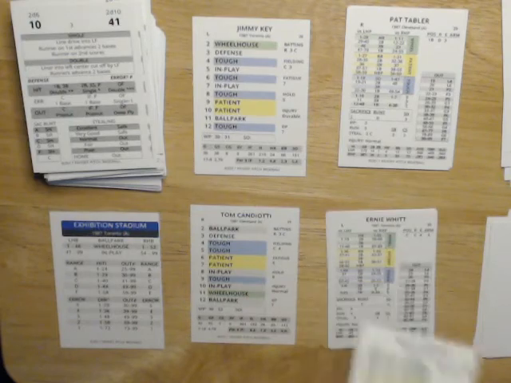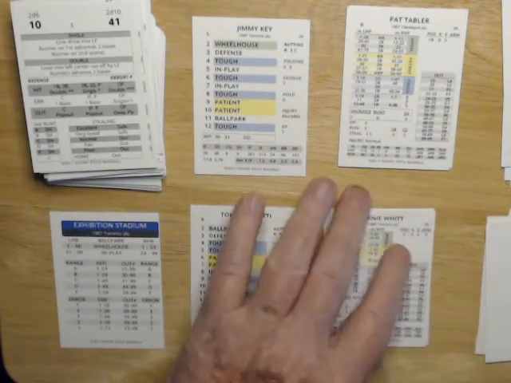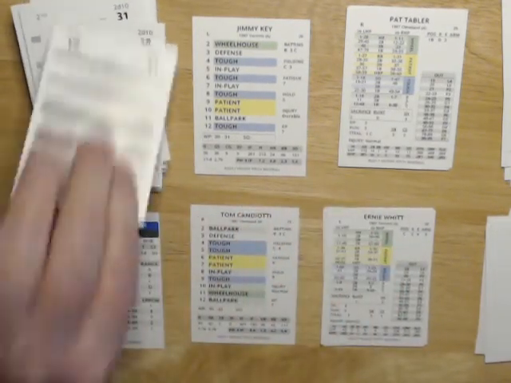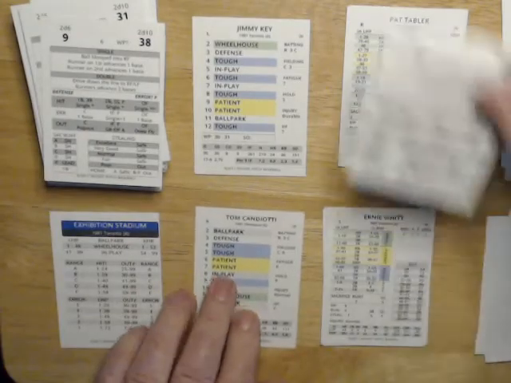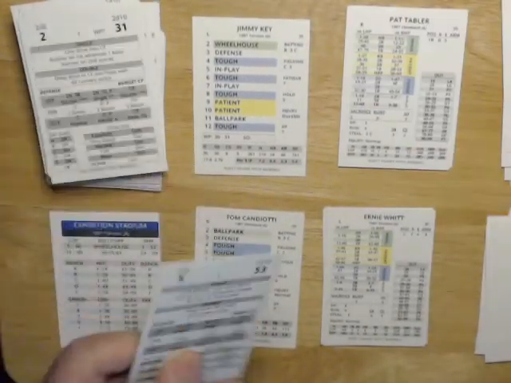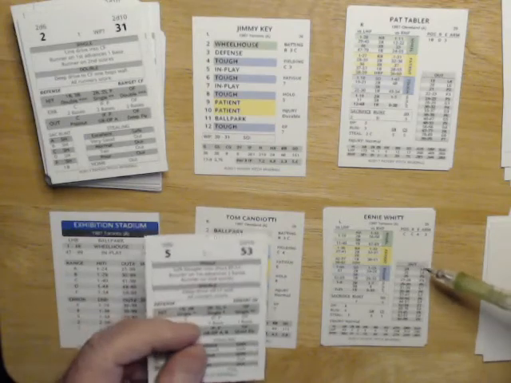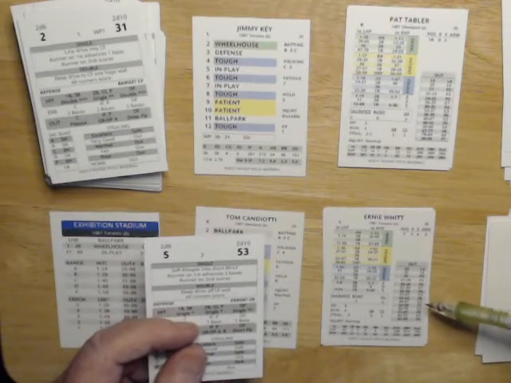I've gone through a couple of games where there's been no home run, so I was wondering if it was going to happen today. Ernie Whitt. It's a 7. Patient versus the righty, 53. Just missed the walk. And we fly out to left. 2 down.